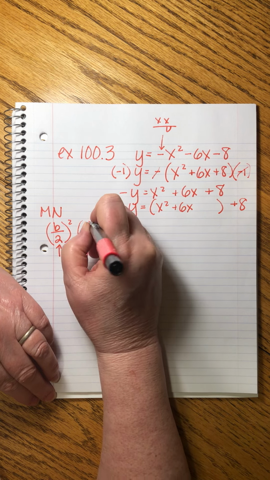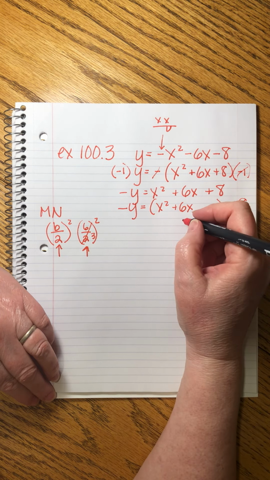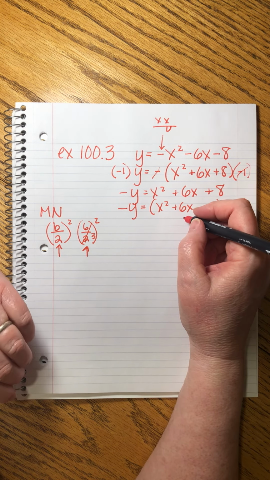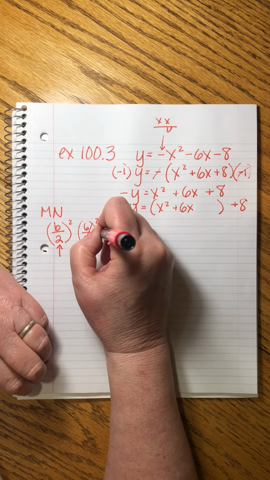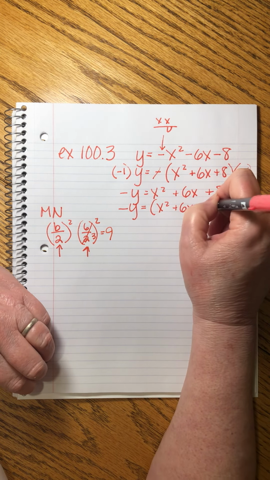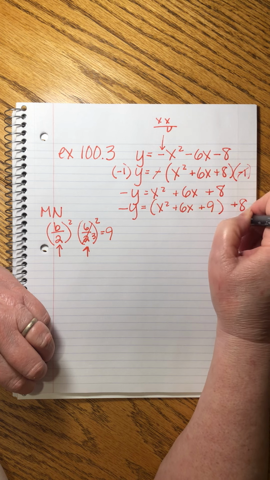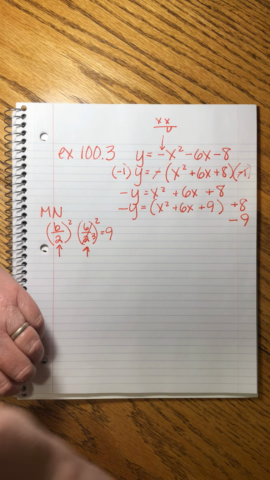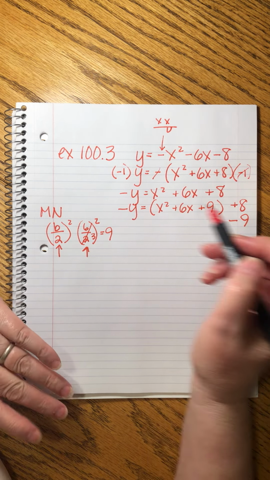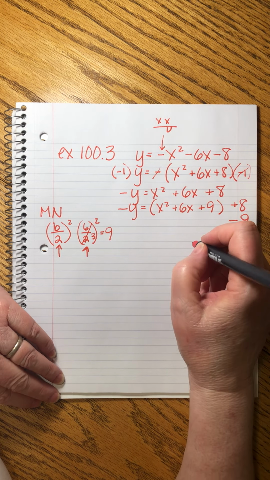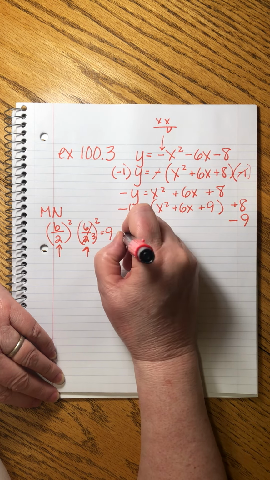This is 3. So our number is 9. Our magic number is 9. So we add 9 here and we subtract 9 there. Okay, this minus sign is just minding his own business. He's not bothering us at all. So now we're ready to write this as a perfect square.